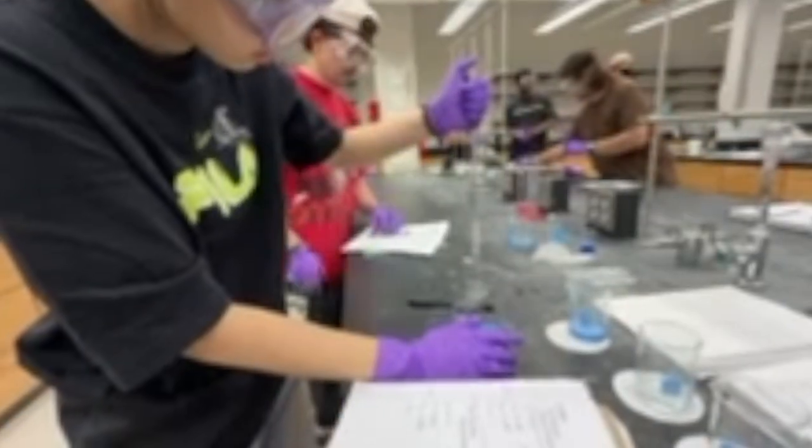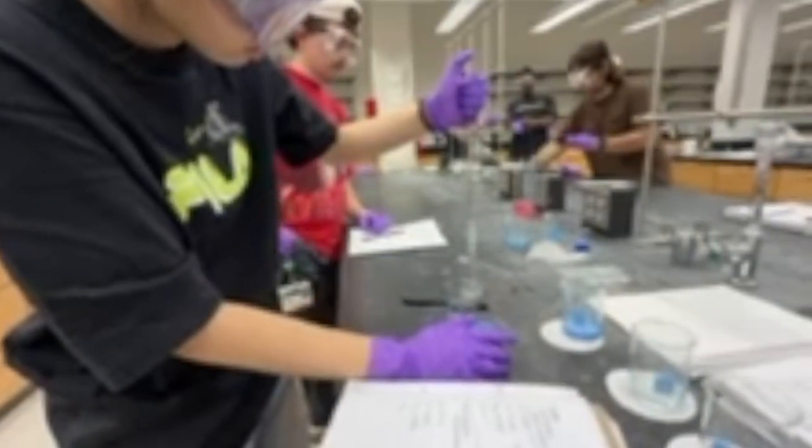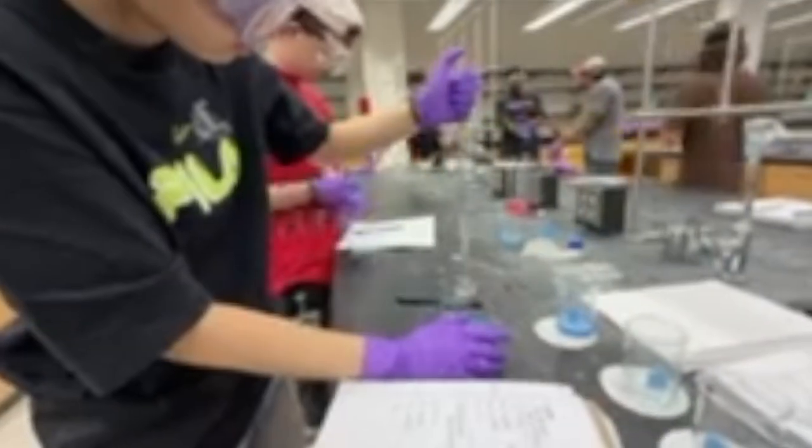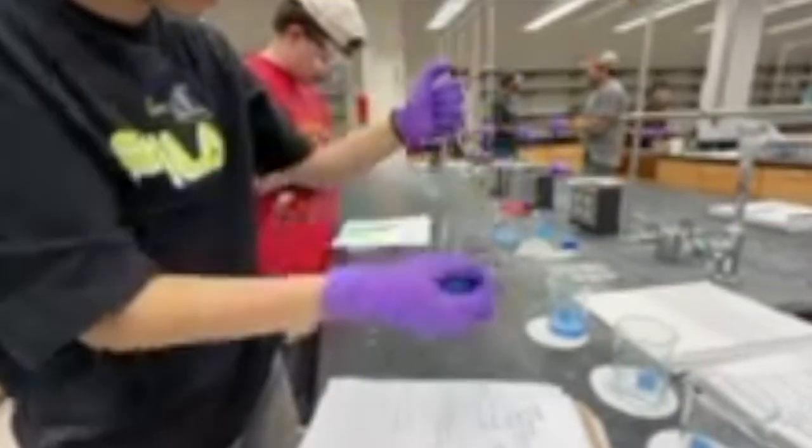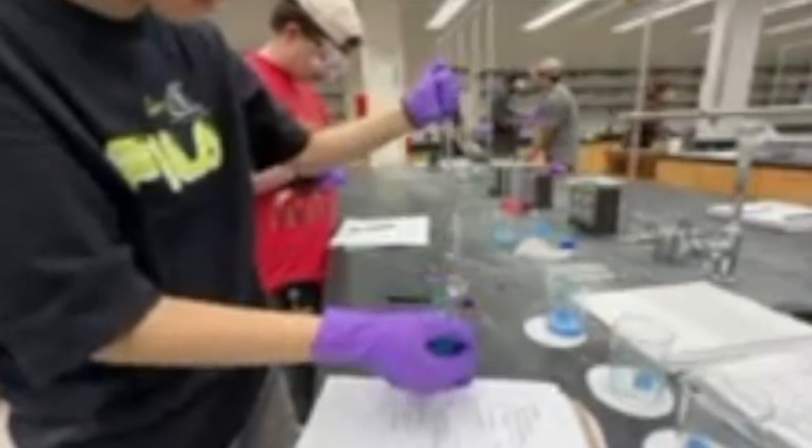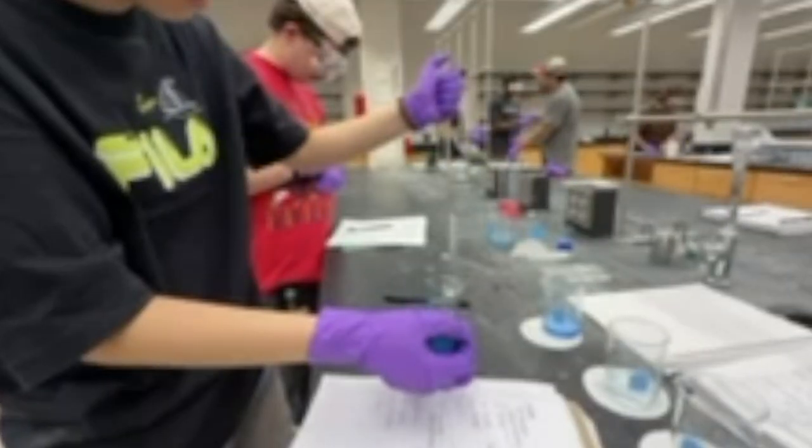Our eyes need to be level with the meniscus when we read it. If we look at it from above or below, we'll get a slightly wrong number because of parallax error. It's small things, but they actually matter for getting accurate measurements.